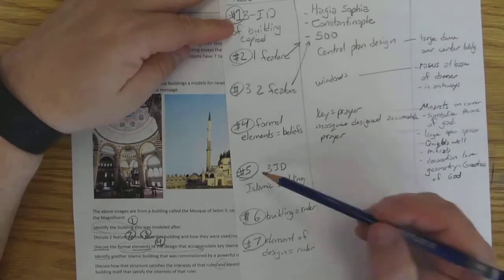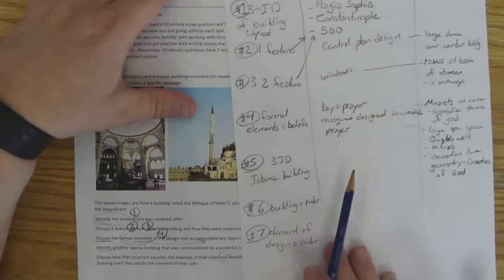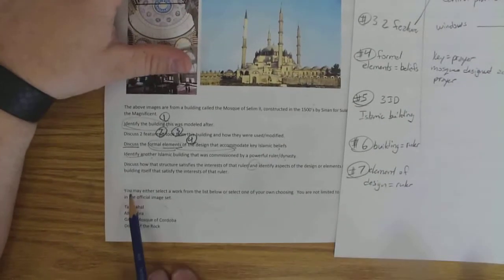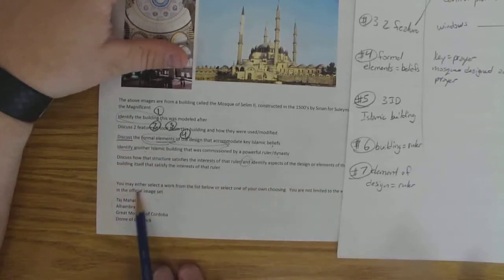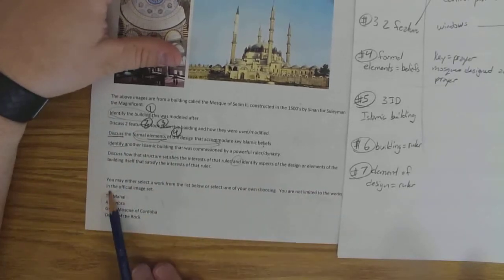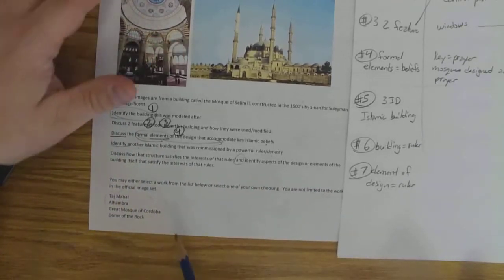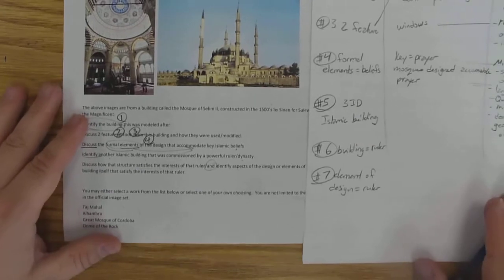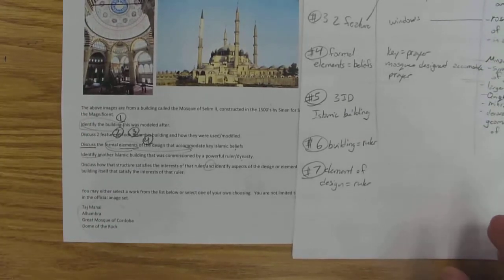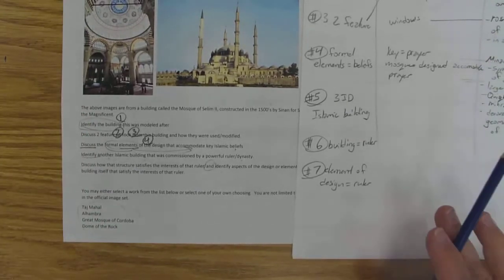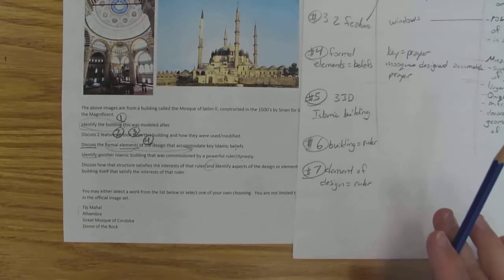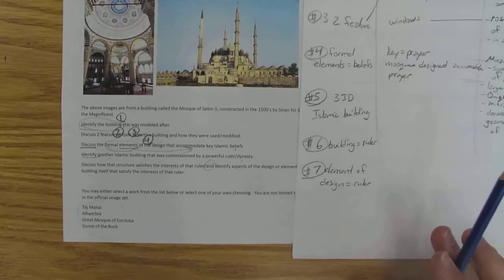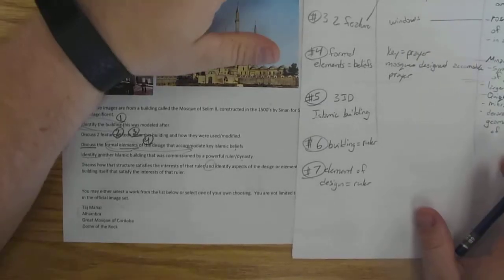Okay, let's move on to number 5, the idea of another Islamic building. If you look at the question, it says you may either select a work from the list below or select one of your own choosing. You're not limited to the works on the official image set. You can talk about any piece that you want to, but you have to make sure what you're talking about is correct. Even if it's not something we covered in class, if you know something about another mosque that we haven't talked about, you can talk about that.